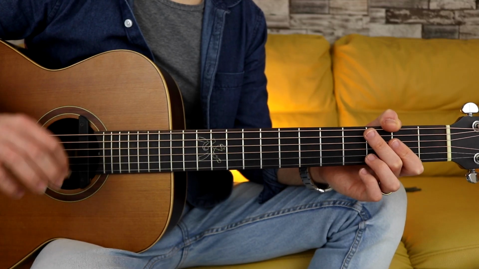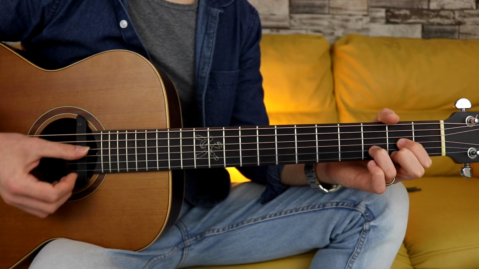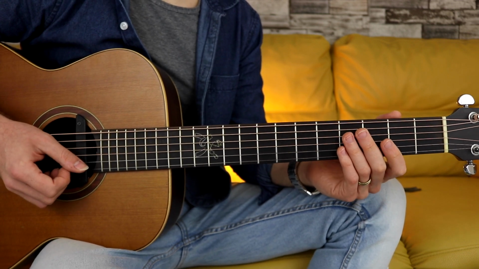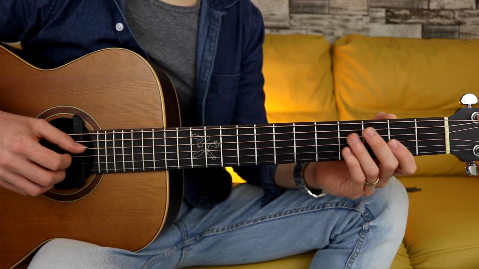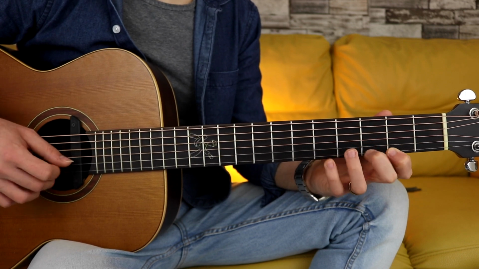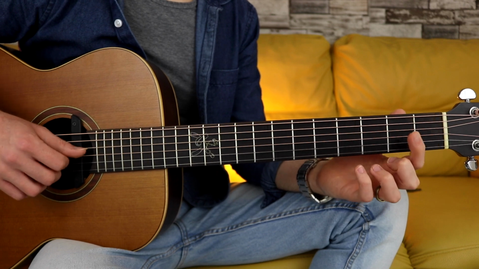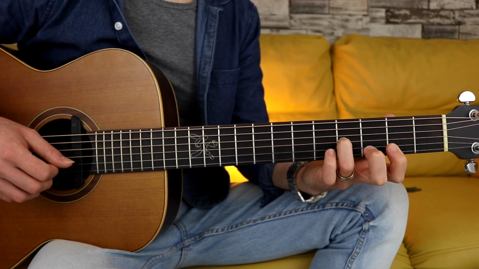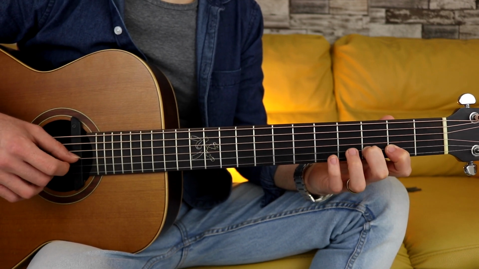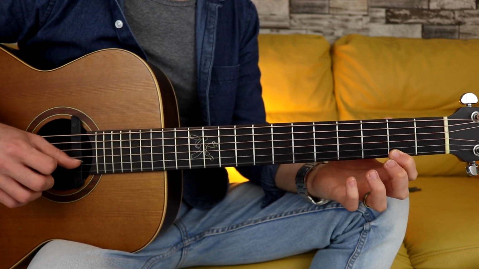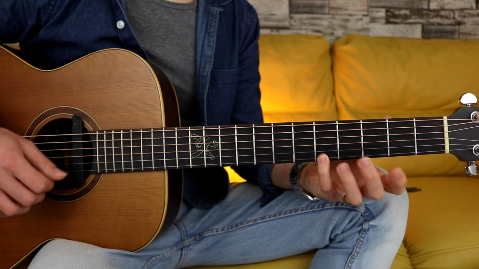Alright, let's add a simple melody to the chords. We're going to give a D major. We need to learn the D major scale in one position, and so we're going to learn it here. So I'm playing the G string fret number 2 and 4, B string fret number 2, 3 and 5, and the top E string fret number 2, 3 and 5.